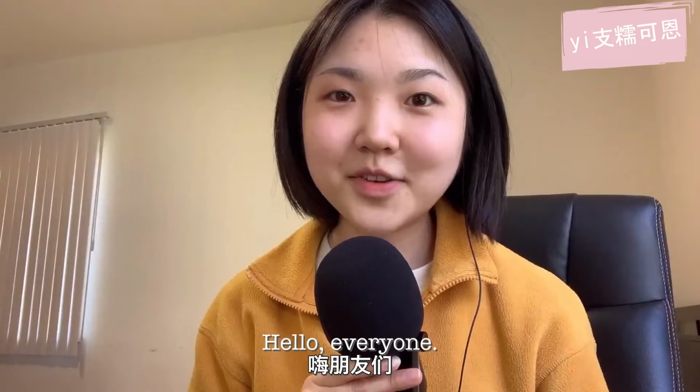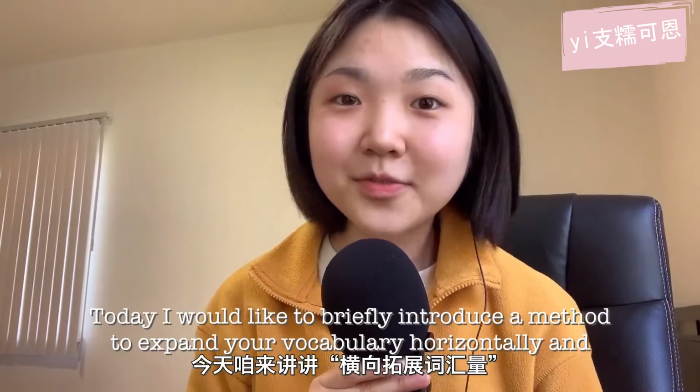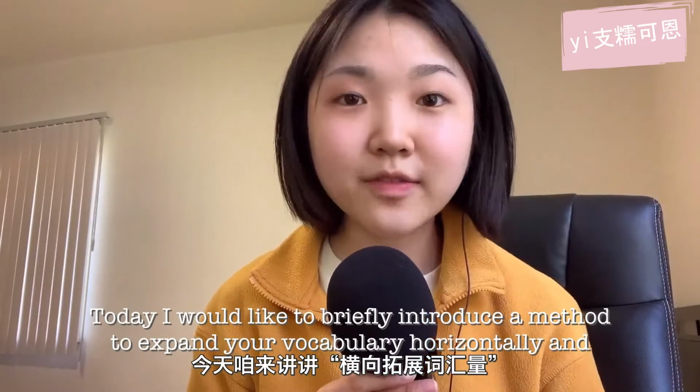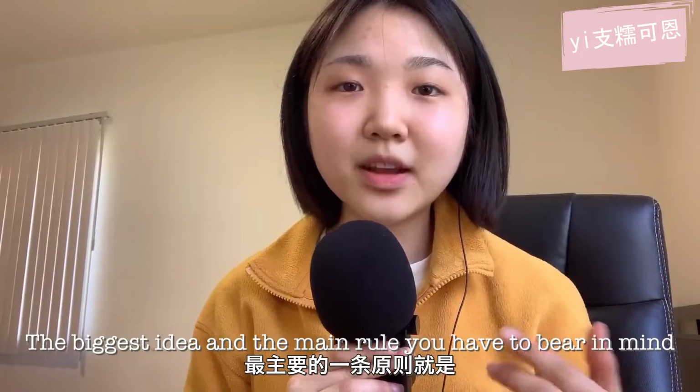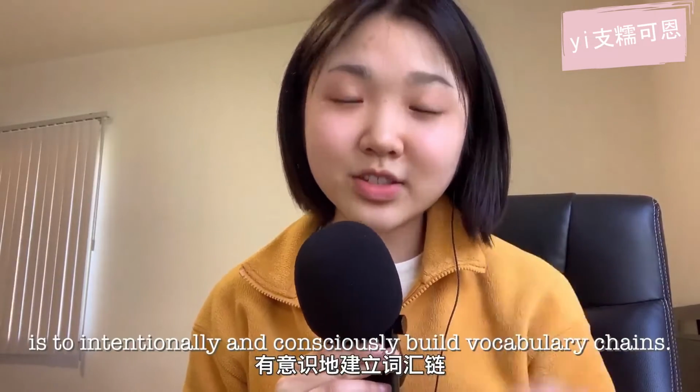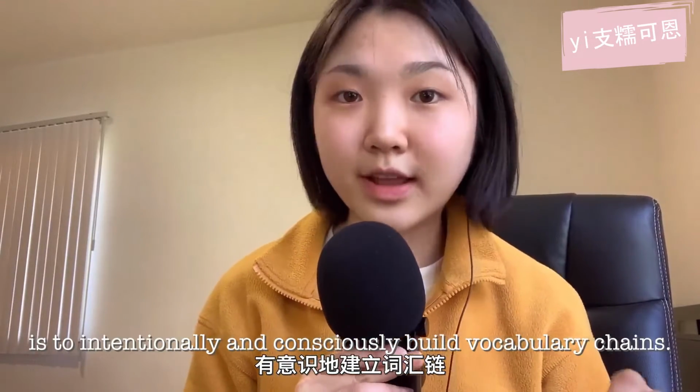Anyways, hello everyone. Today I would like to briefly introduce a method to expand your vocabulary horizontally and increase the diversity of your expressions. Okay, so the biggest idea and the main rule you have to bear in mind is to intentionally and consciously build vocabulary chains.